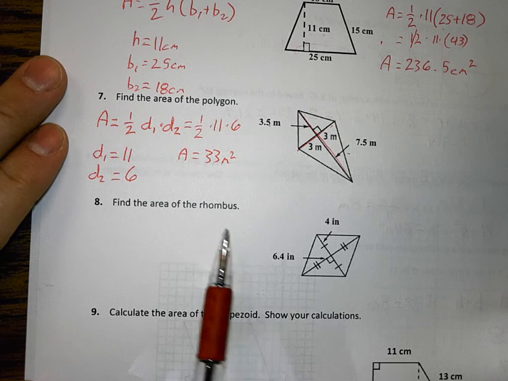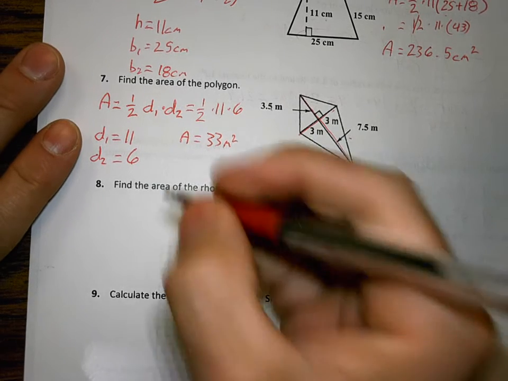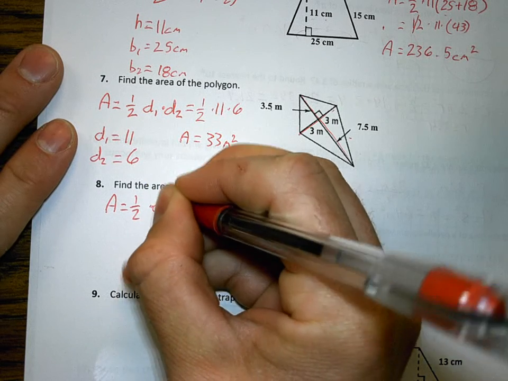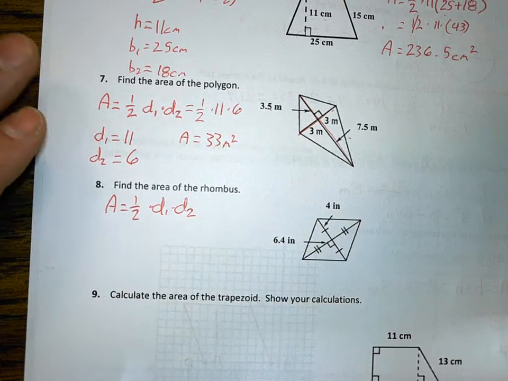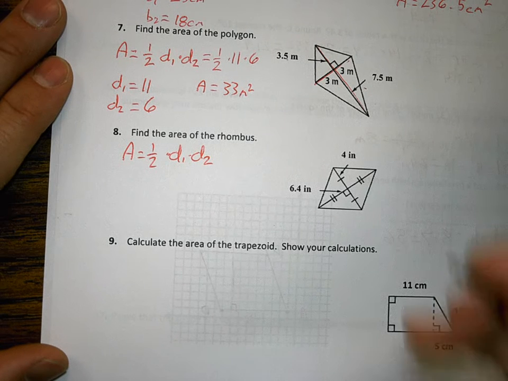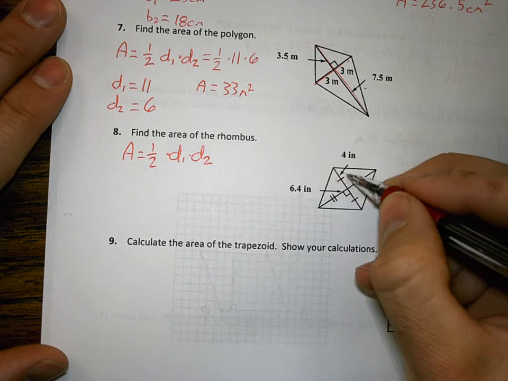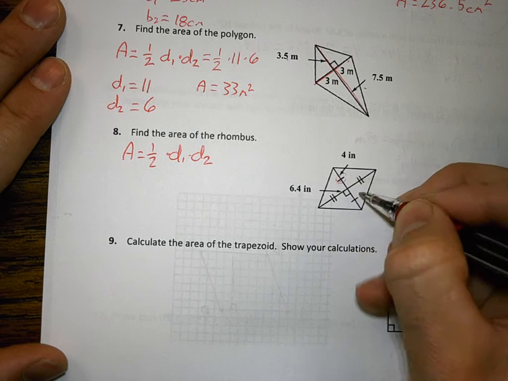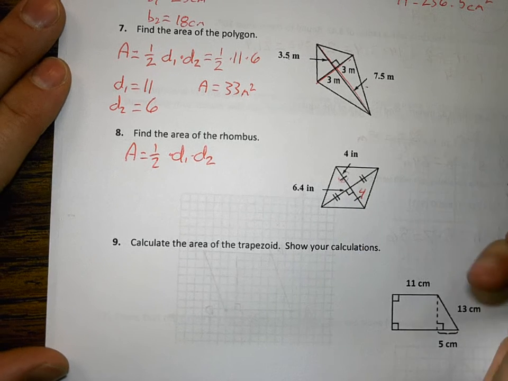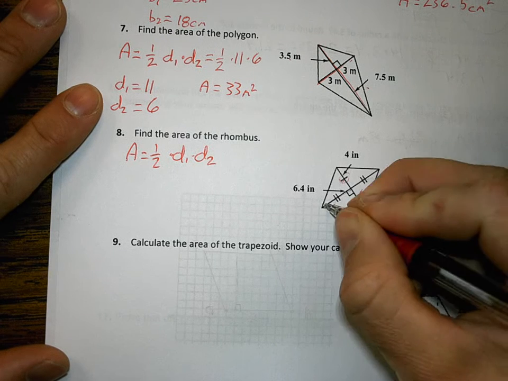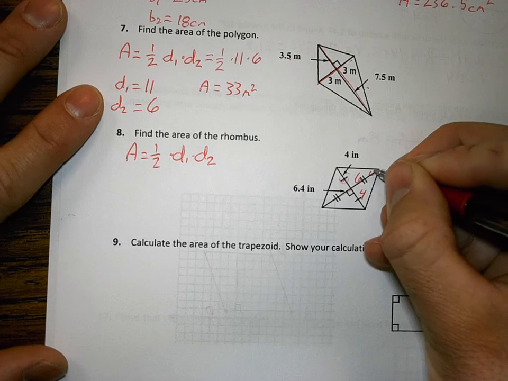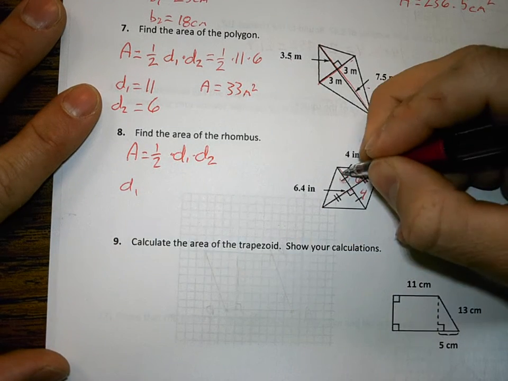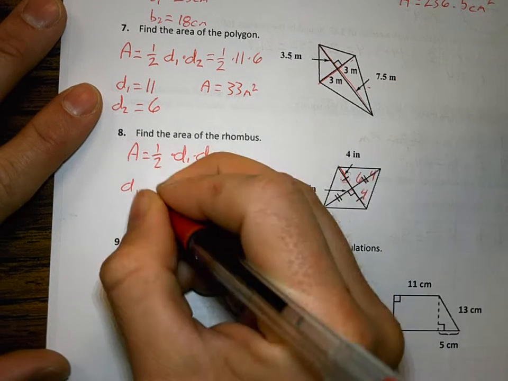Okay, this polygon is a rhombus. Area formula for a rhombus, 1/2 diagonal 1 times diagonal 2. What does this mark mean? Congruent to the side that has the same mark. So if this is 6.4, this is also 6.4. So diagonal 1 has a length of 8.